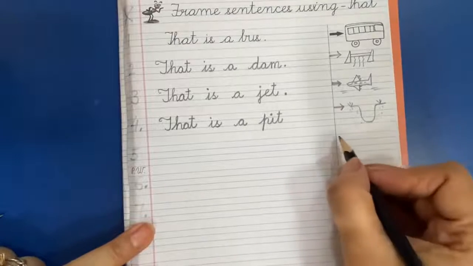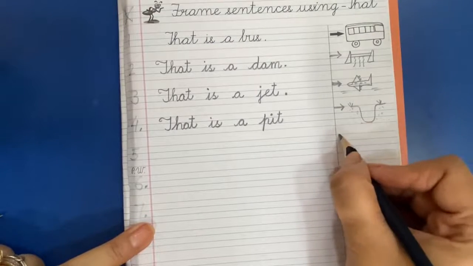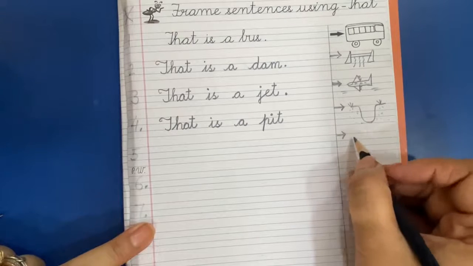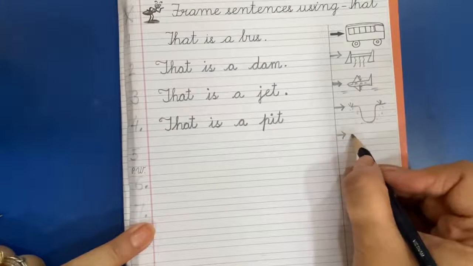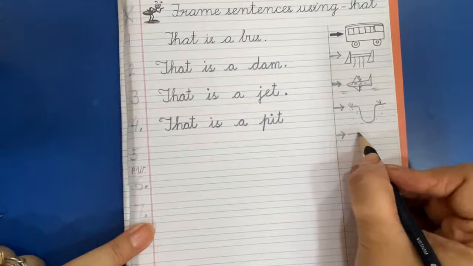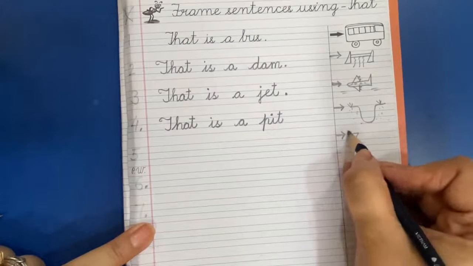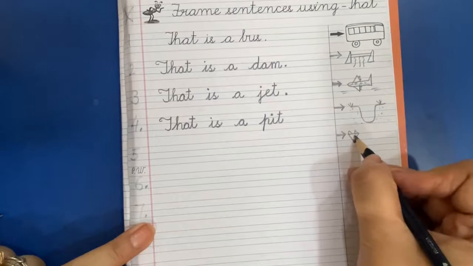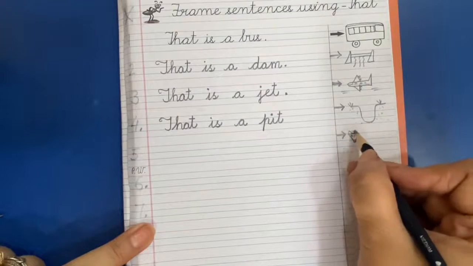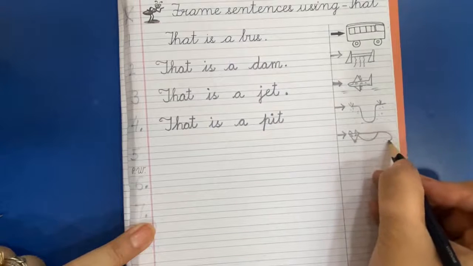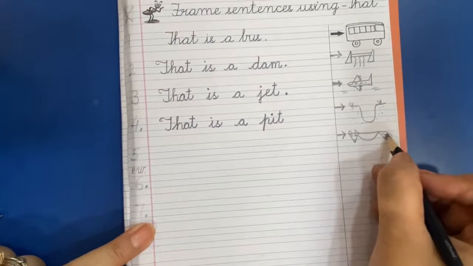Now let's draw another picture, and you can guess what is that. This is the face. I'm drawing an animal with slanting eyes and ears like that, body and a tail, bushy tail.